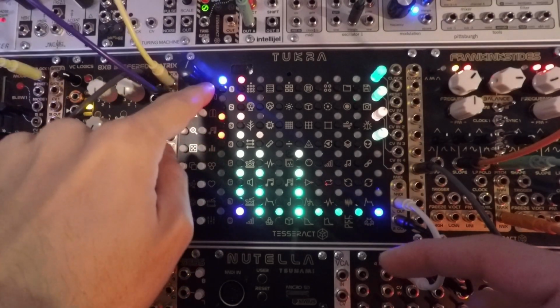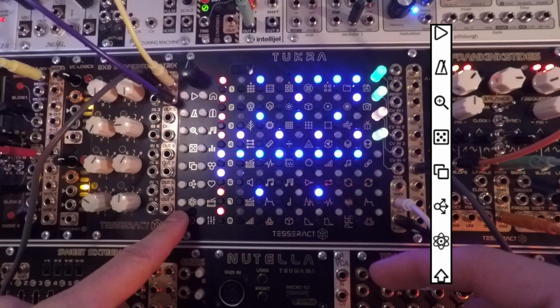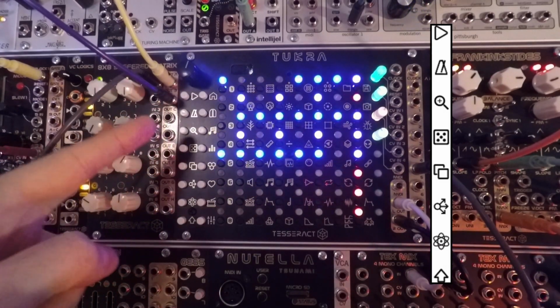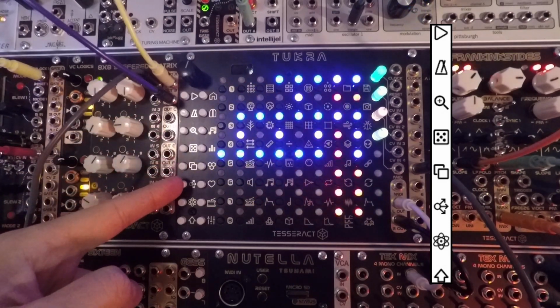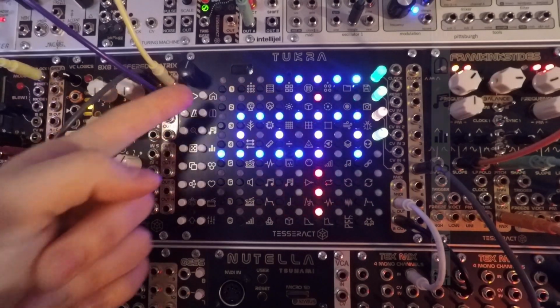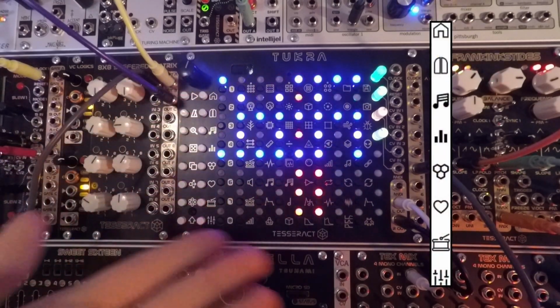Next, we have the main function buttons. The first column are edit buttons or tools, such as play and stop, tempo change, zoom, randomize or initialize, copy-paste, multi-selection, and a control and shift buttons. The second column are the different edit modes and views of TUKRA.